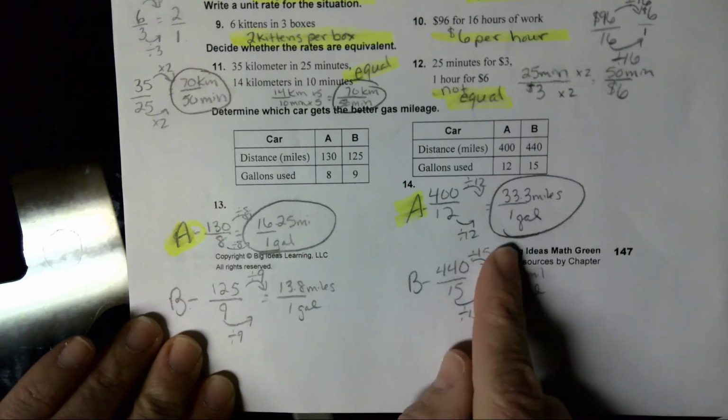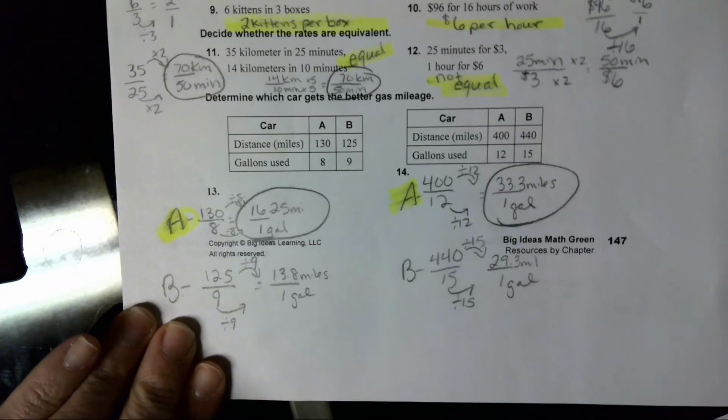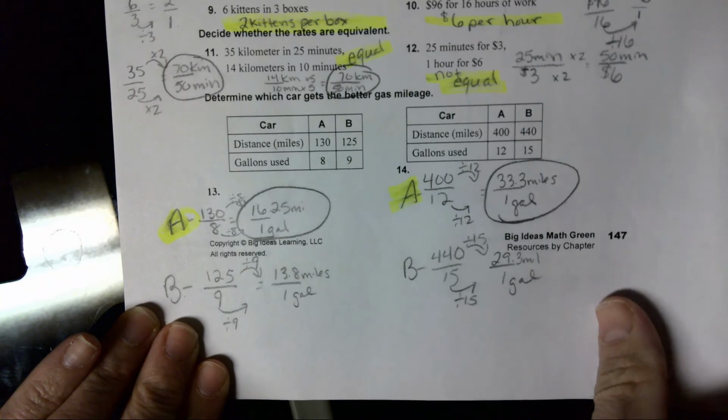Number 14, A again has better gas mileage. It goes 33.3 miles on 1 gallon, but car B only goes 29.3. So car A has better gas mileage. It goes farther on 1 gallon of gas.